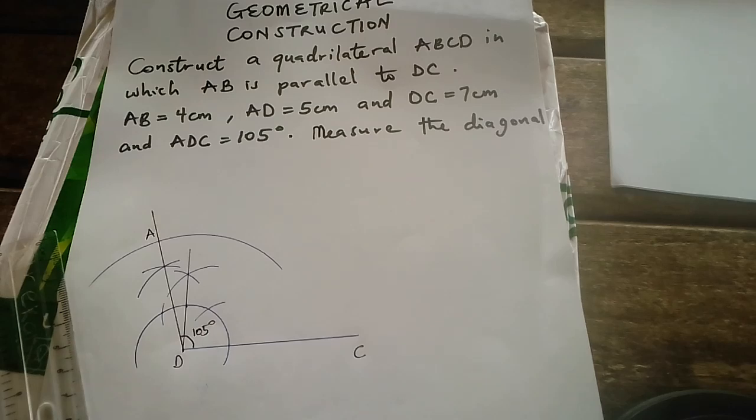Our AB should be 4 centimeter. Now, we don't know where 4 centimeter should be.